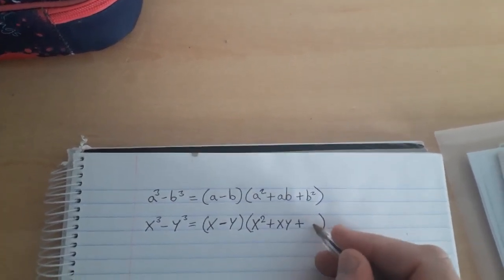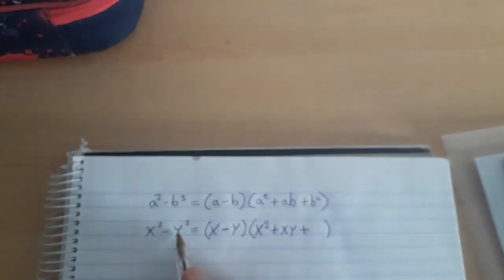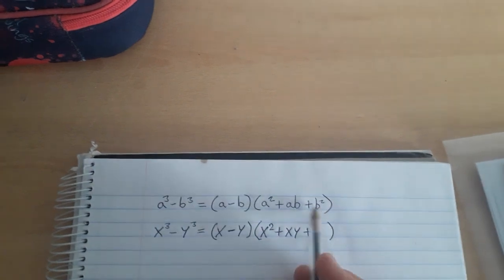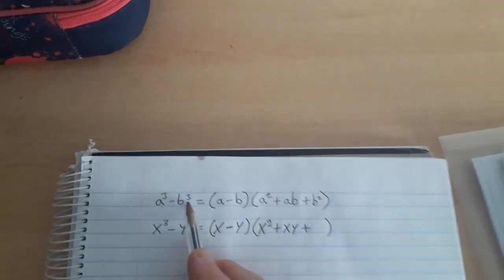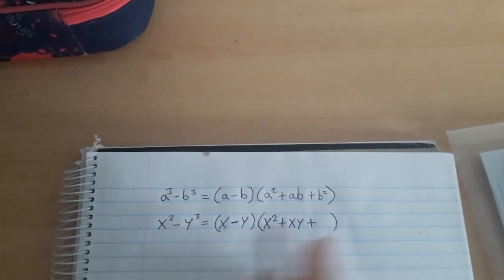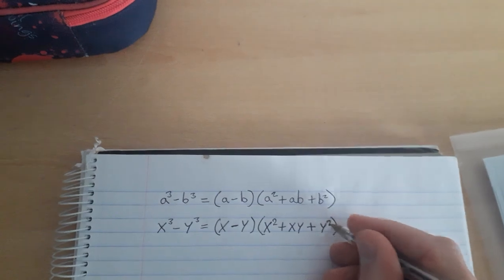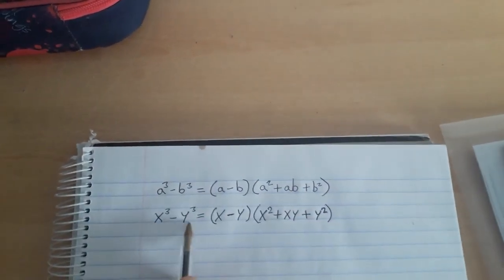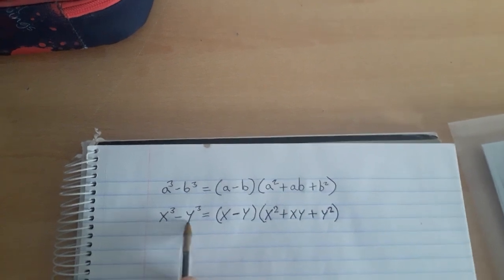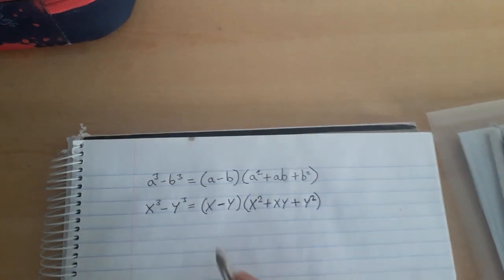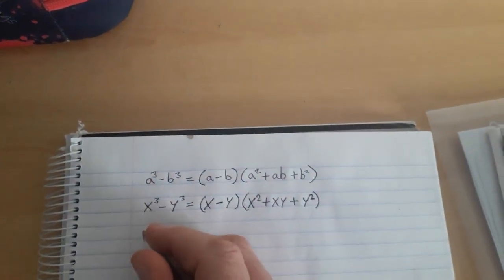Then the last term inside here is going to be the same as the second item of the original expression, but squared instead of cubed. The second item from the original expression is y cubed, so we'll take the y part and make it squared instead of cubed, and there you have that. Those are the factors of this difference of two cubes expression.